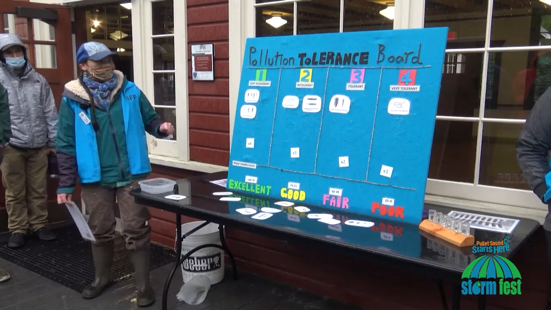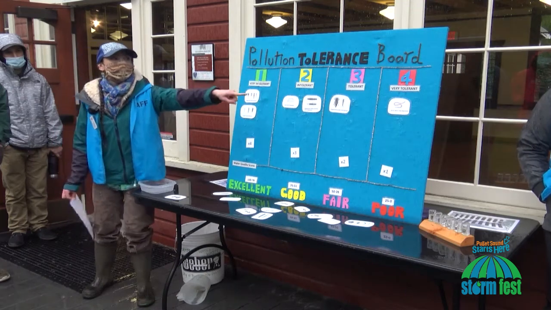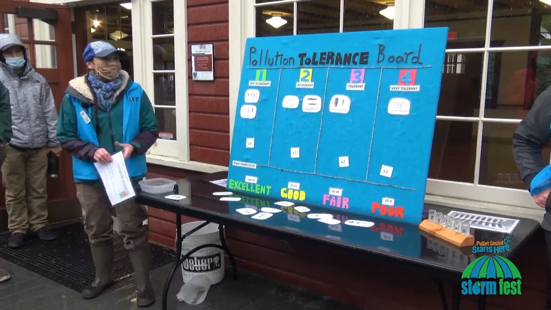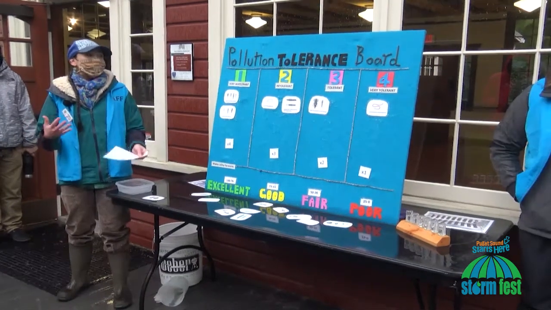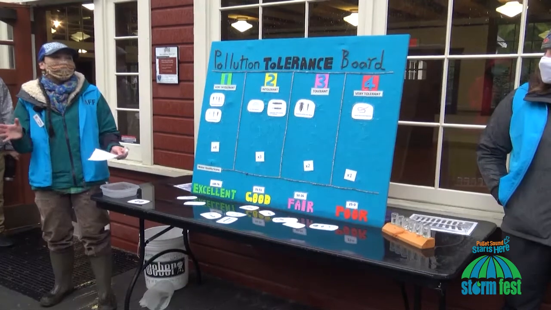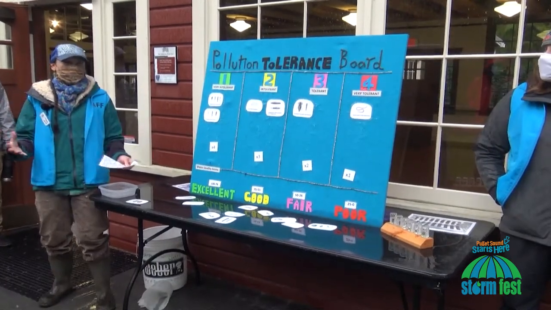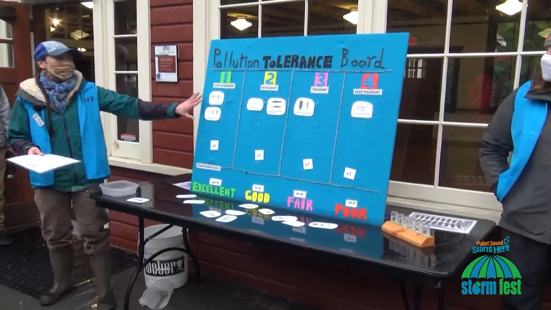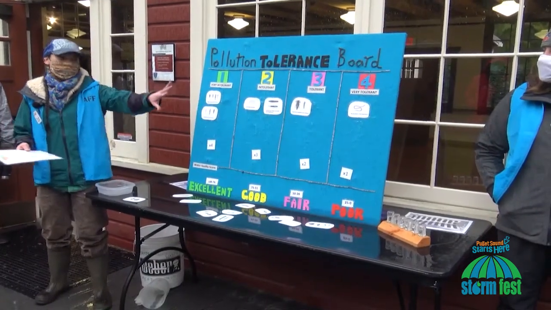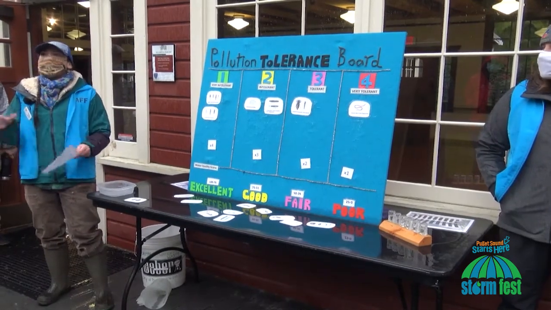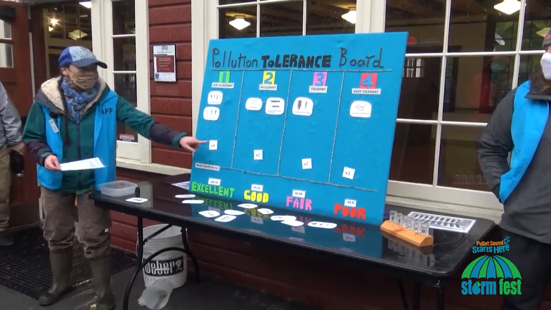So, do you typically find the very tolerant ones more in polluted water? The very tolerant ones, like worms, could be in clean water or dirty water. Just because they're very tolerant doesn't mean that it's polluted, but if there's an abundance of them, and if they're dominating the community versus the very intolerant, then that is an indicator of poor water quality. So that's why the weight is the way it is. Yeah, so that's why we weight it: 4, 3, 2, 1.